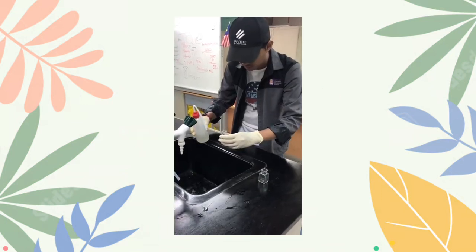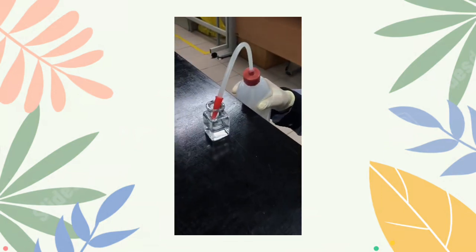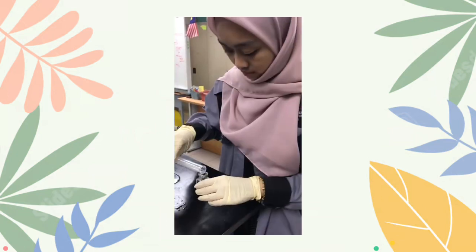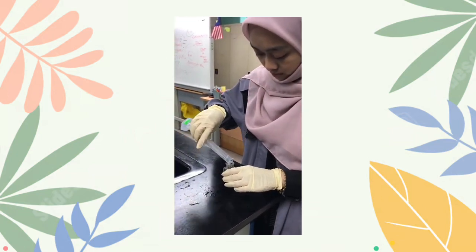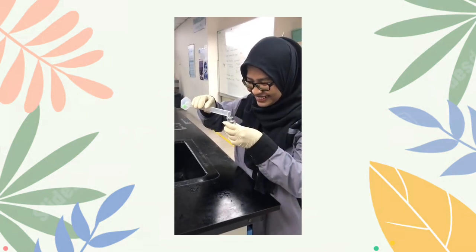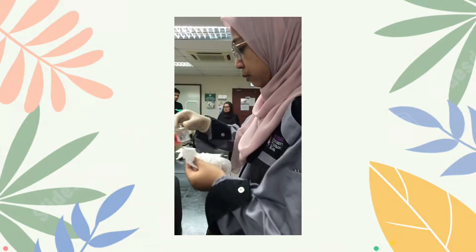Clean the square cell using distilled water. Prepare the blank sample using distilled water. Pour 10 ml of water sample into the square sample cell. Pour 10 ml of water sample into the square sample cell. Set the color program in the spectrophotometer and wipe the sample cell.